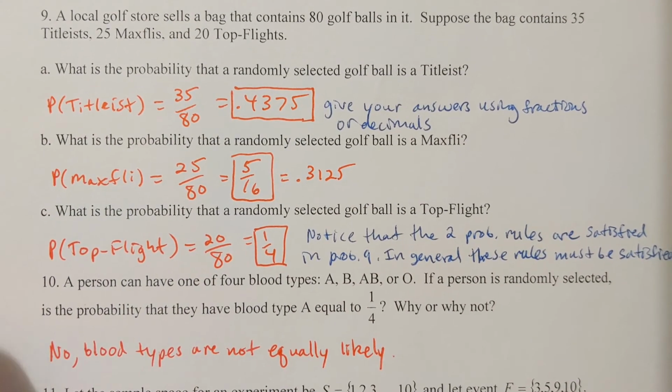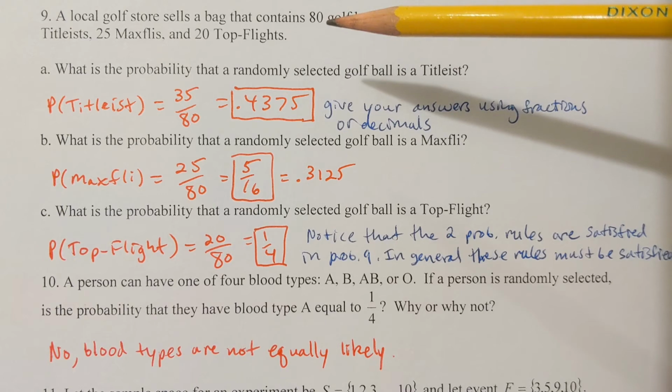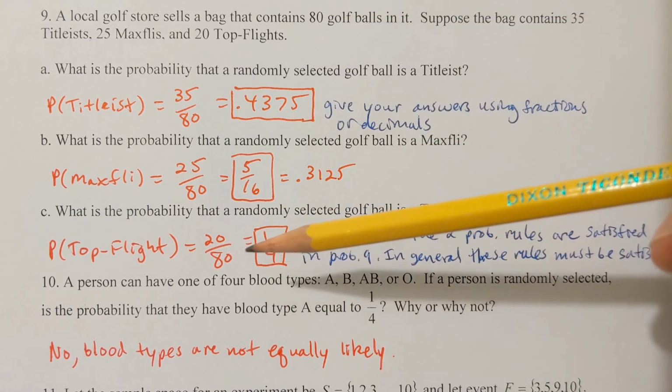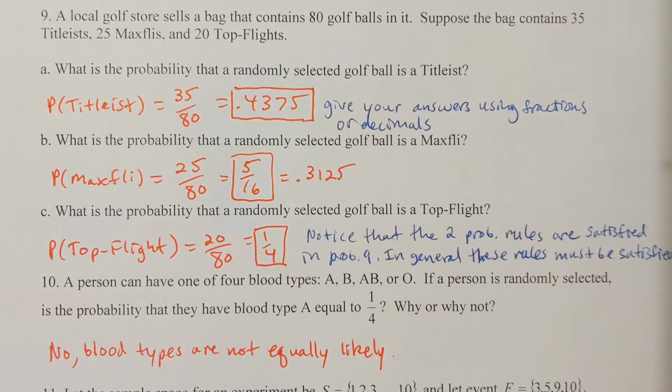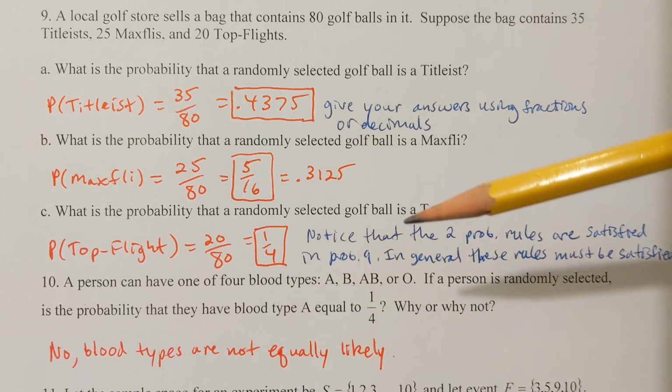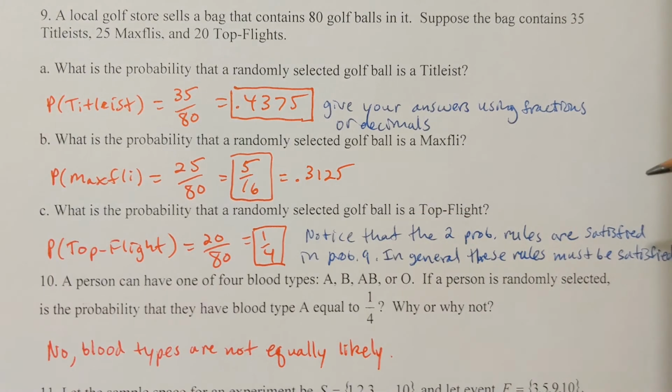Part C, what's the probability that a randomly selected golf ball is a Top Flite? Well, there's 20 Top Flites in the bag, 80 total in the bag, so 20 divided by 80 is equal to 1/4. Notice that the 2 probability rules are satisfied.